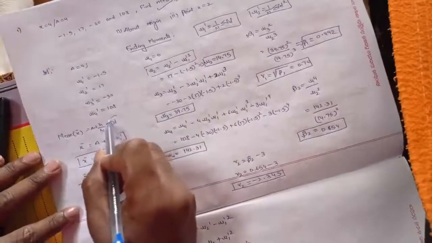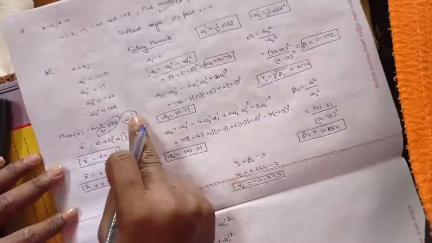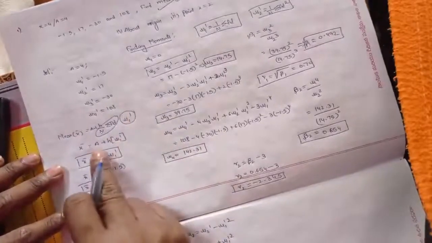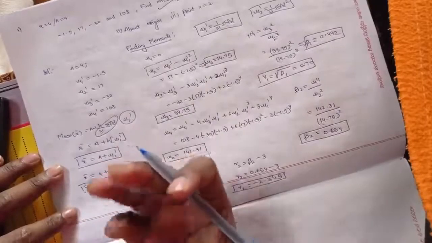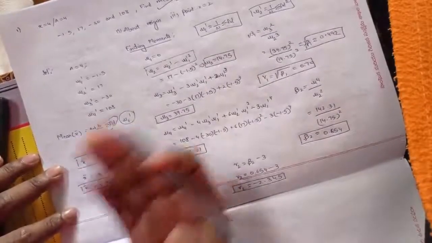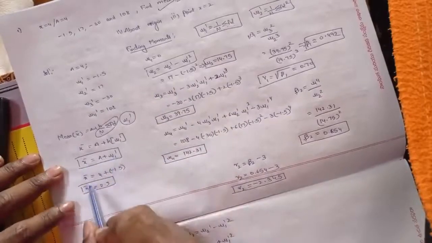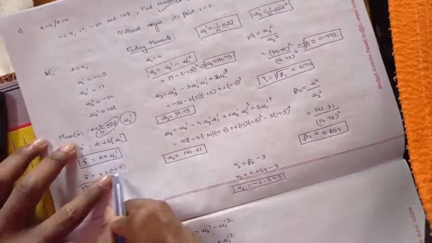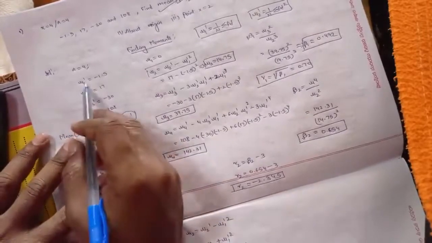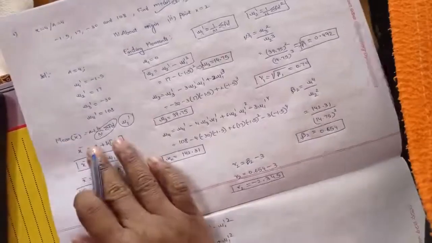So 1 by n sigma ft is nothing but the mu 1 dash value. If you substitute mu 1 dash here, we'll be getting a plus h of mu 1 dash. Here, I already told that in moments the h value is negligible. That is, if you take h value as 1, it will be x bar is equal to a plus mu 1 dash. So what is a at that point? We took the point as 4. So 4 plus what is mu 1 dash? Mu 1 dash is minus 1.5. So we will be getting a mean of 2.5. So we found the mean.